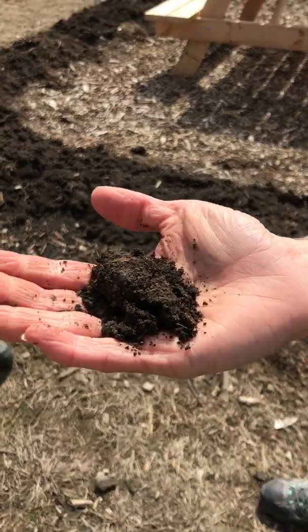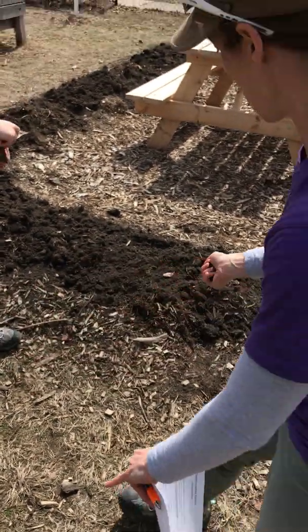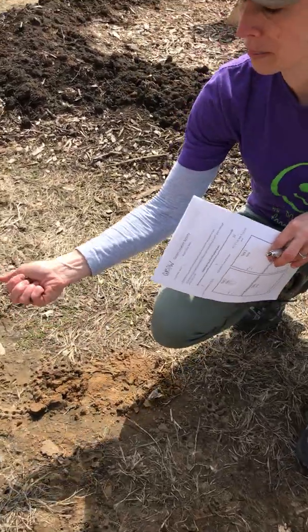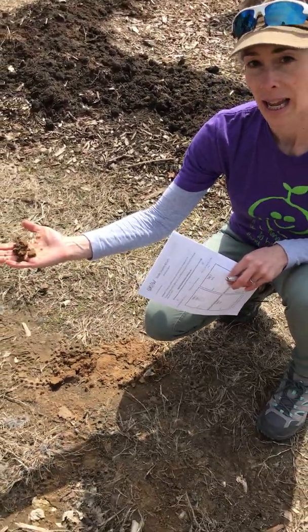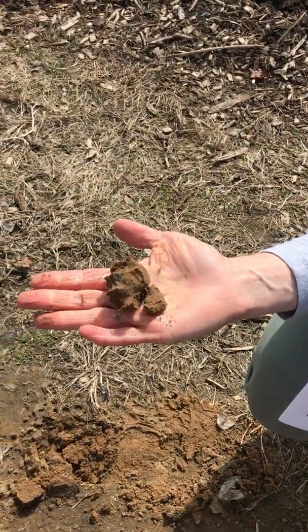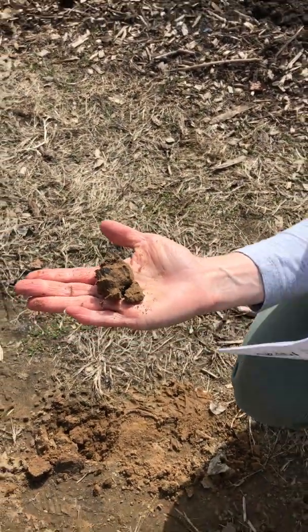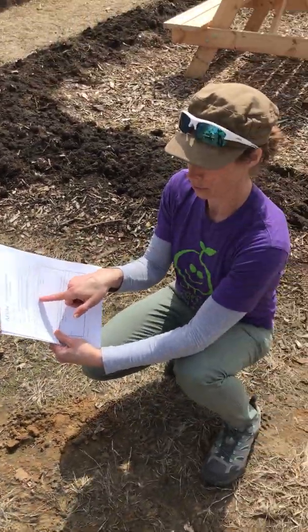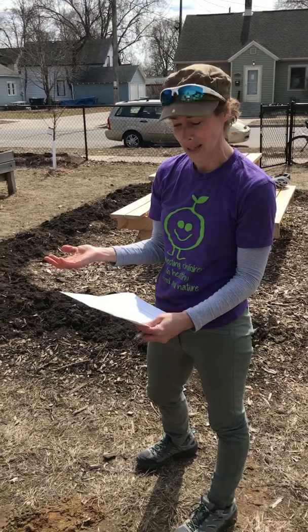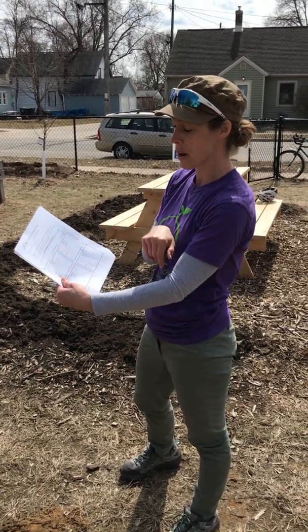If it's much more compact than that, it might look like this. And this is primarily made of clay and has sand in it as well. And this is not our ideal garden soil. So that gets a lesser rating because only 2 components are found in this. It's not quite as good of a mix. So we're gonna get that less of a rating.